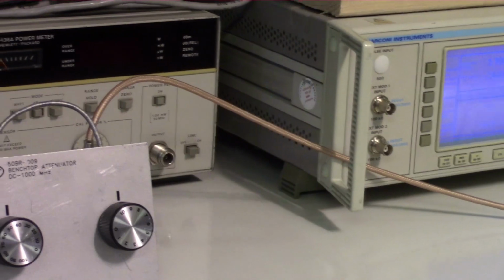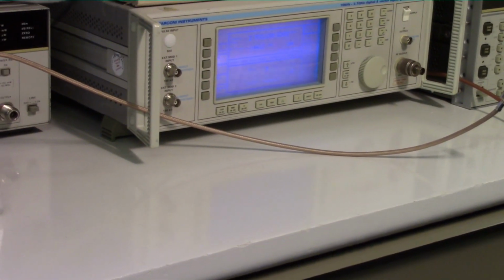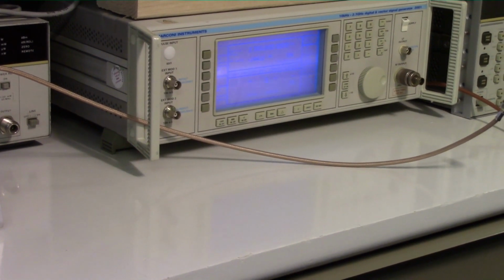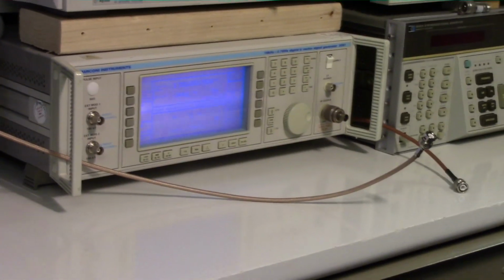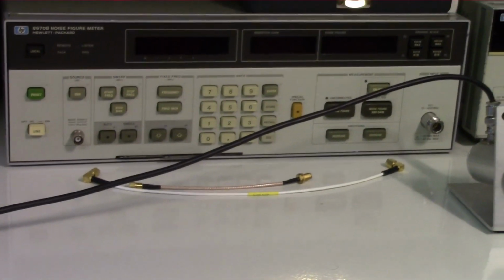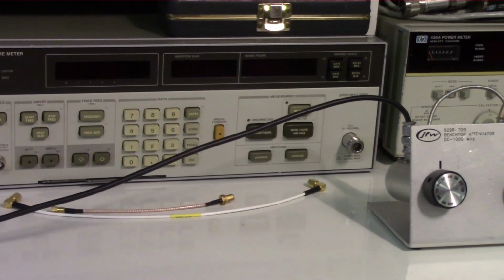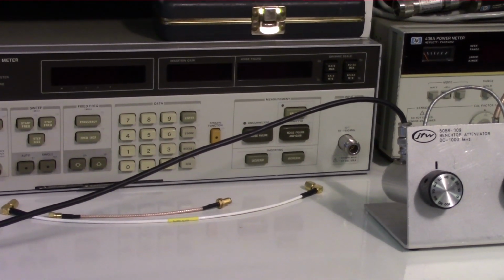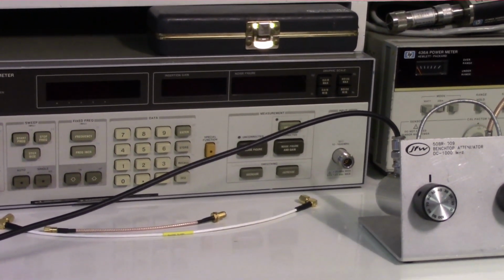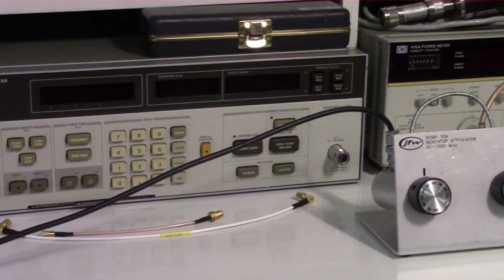coaxial cables and their shields have a limited amount of shielding effectiveness, and these cables are double shielded. The conductors are silver coated, and they actually provide very good shielding effectiveness. When you're putting a signal coming out of here that's at a minus 140, sometimes 150 dBm, that's an incredibly small signal.